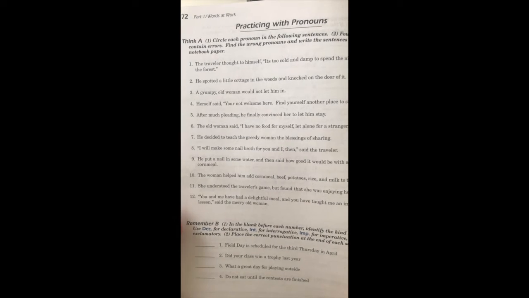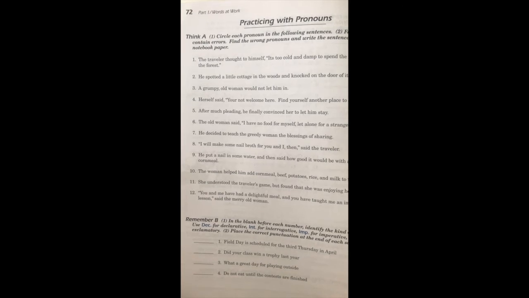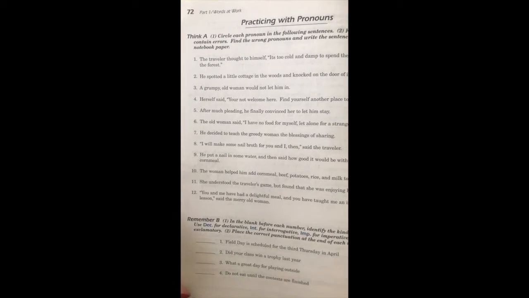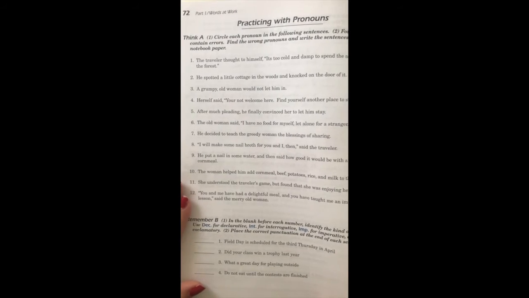And here we have our language arts assignment for Monday. We are continuing with our pronoun study. So here we are practicing with pronouns, and we will have 2 pages today since they're on the same topic, and you will know exactly what to do for the next page once we complete our instructions here.